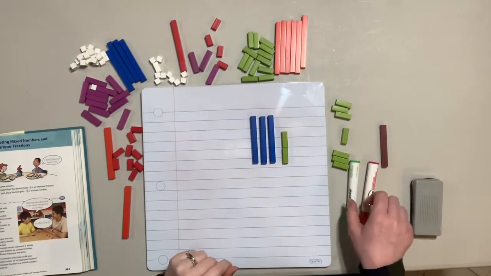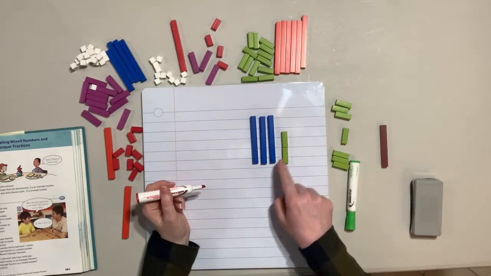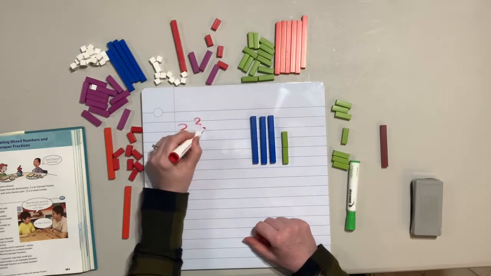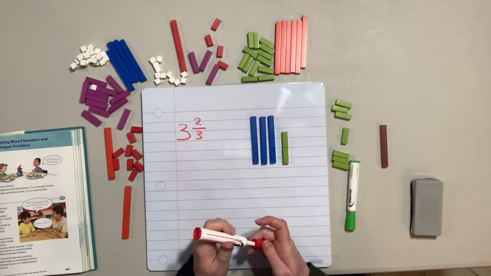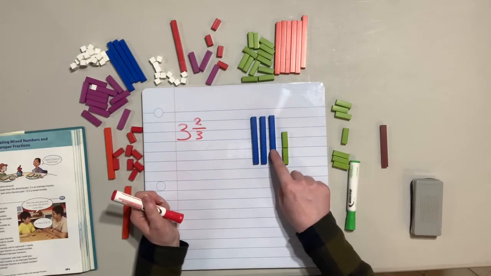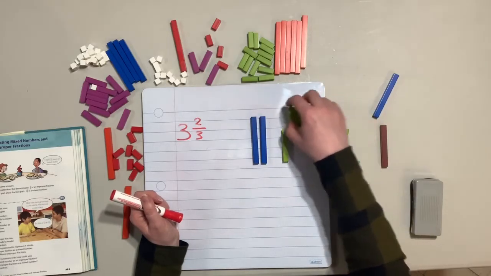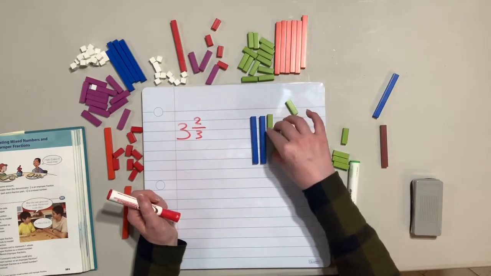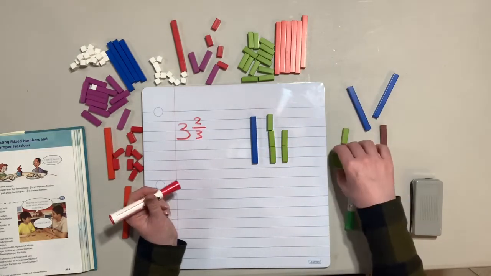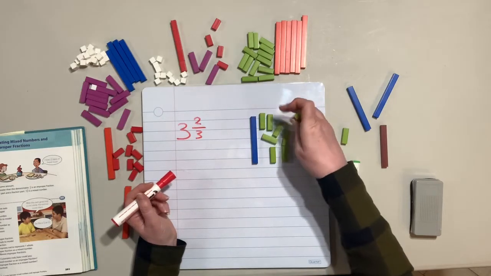In this example, my mixed number is 3 2/3. So 3 wholes and 2/3. If I want to convert that to an improper fraction, I have to trade each of these for 3/3. So I'm going to trade this one out for 3/3. 1, 2, 3. I'm going to trade this one out for 3/3. I'm going to get better at this as I go.